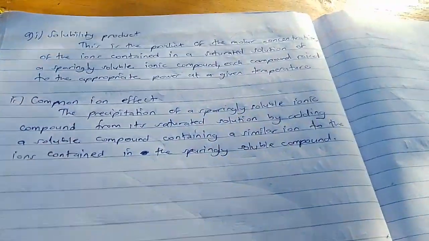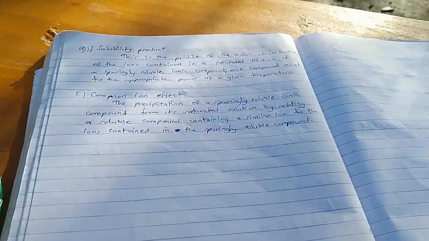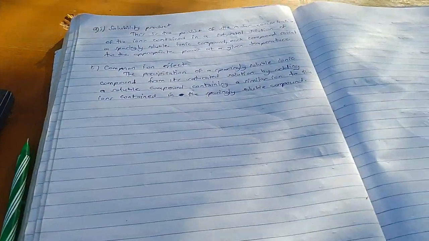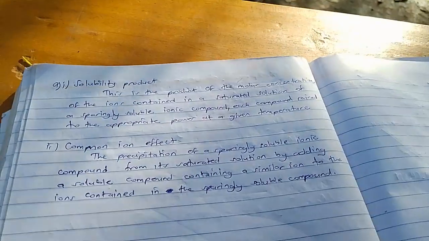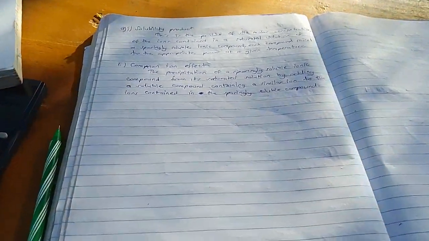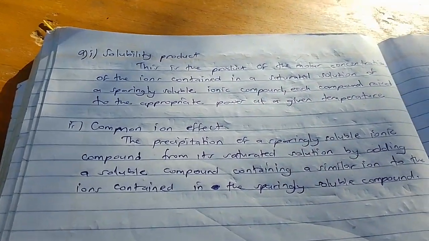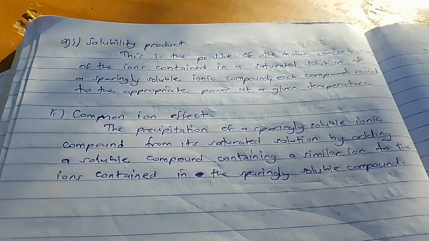Looking at the solubility product and then the common ion effect, and the experiments of the solubility product, how we can use an experiment to determine the solubility product. Simply, the solubility product is the product of the molar concentrations of the ions of a sparingly soluble solute contained in a saturated solution of the sparingly soluble ionic compound, each concentration raised to the appropriate powers.